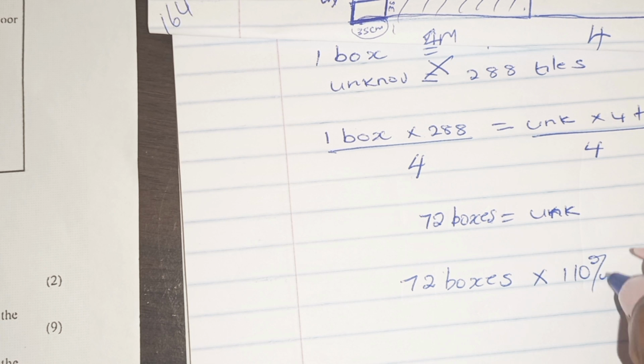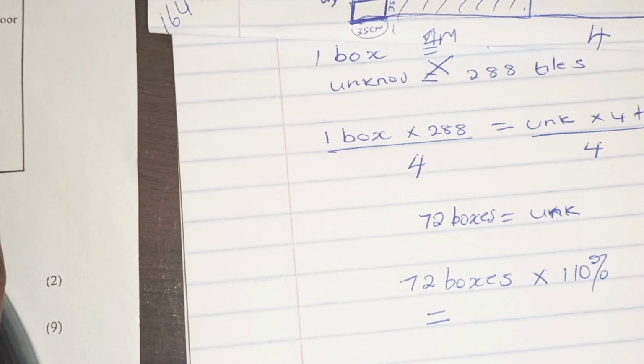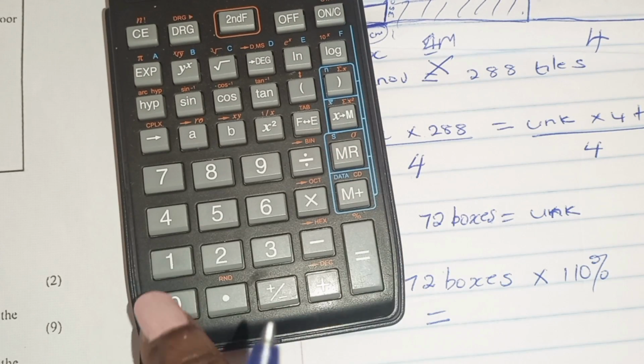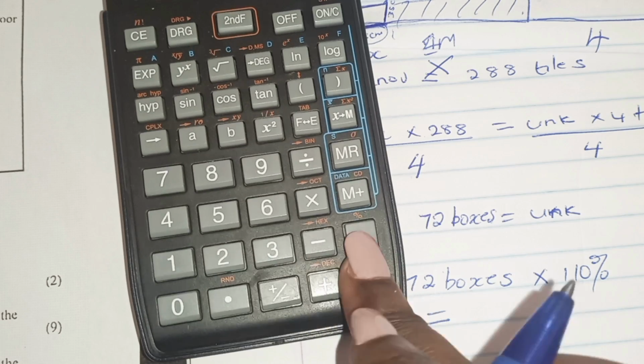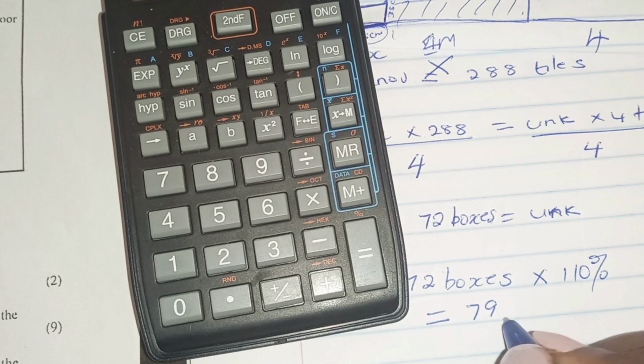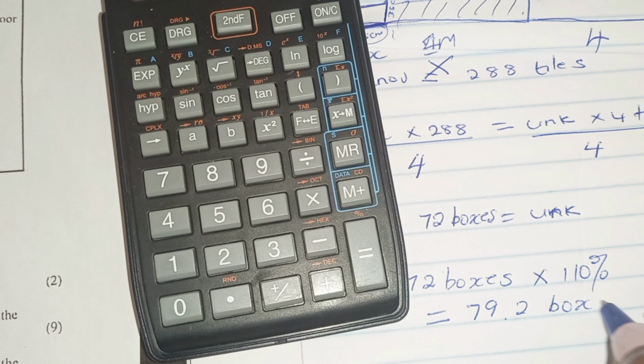Therefore, I multiply 72 by 110 divided by 100, which is 79.2 boxes. Now you can't buy half a box, so we're going to buy 80 boxes.